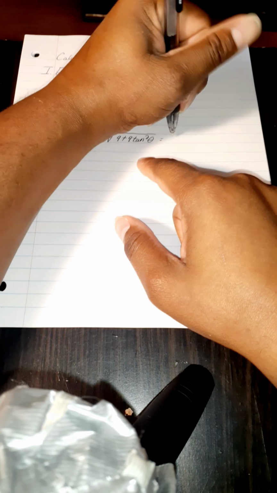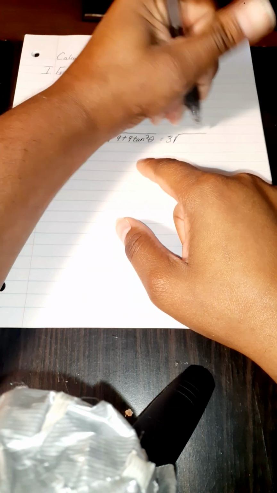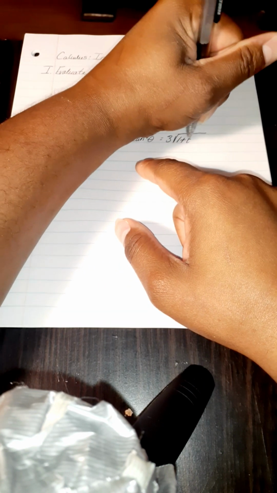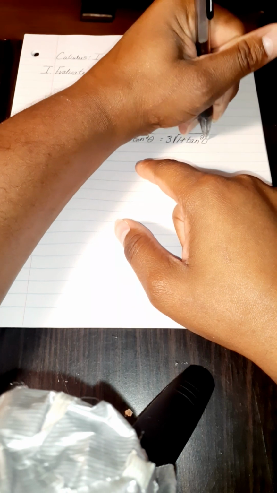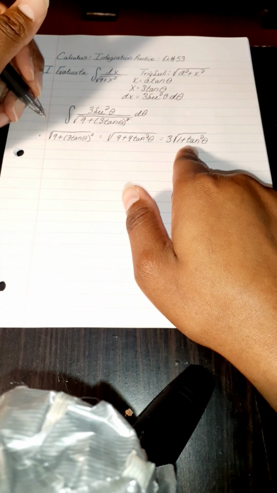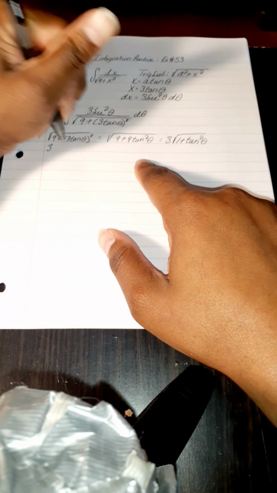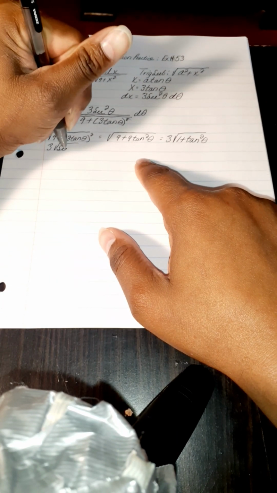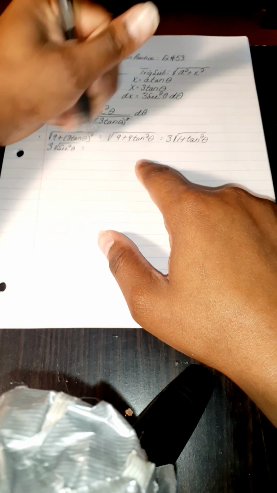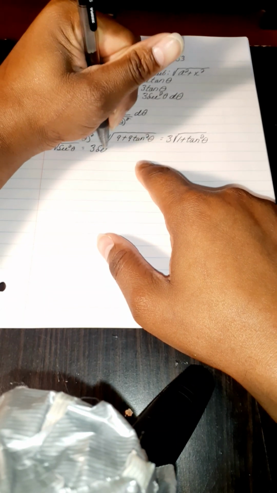And if we simplify this, this will be 3 times the square root of 1 plus tangent squared theta. 1 plus tangent squared theta, if we use a Pythagorean identity for that, that's secant squared theta. So we'll have 3 times the square root of secant squared theta. So we'll just get 3 times secant theta down there.